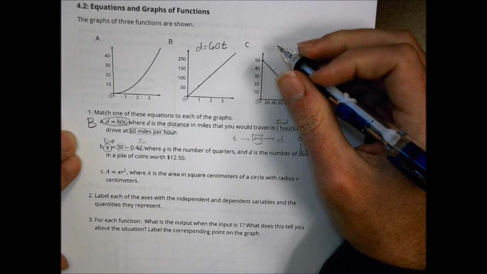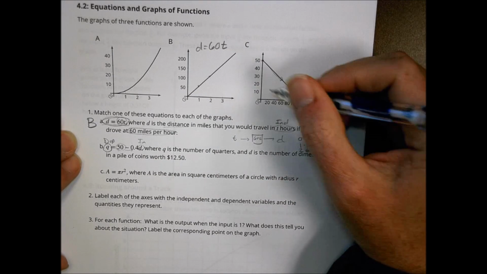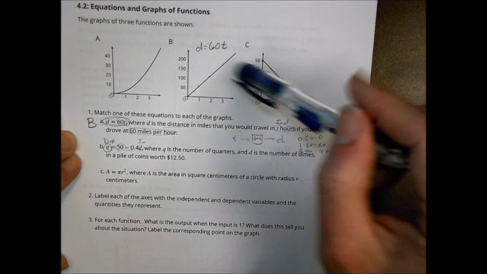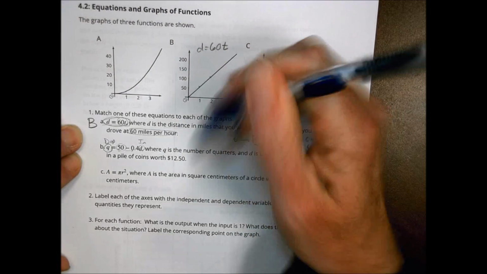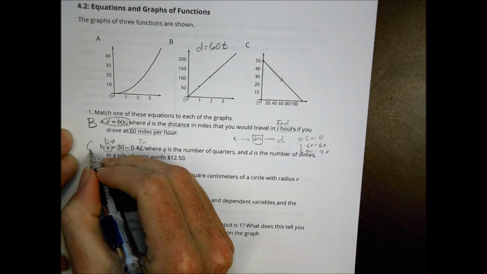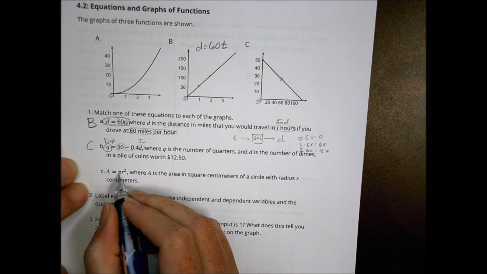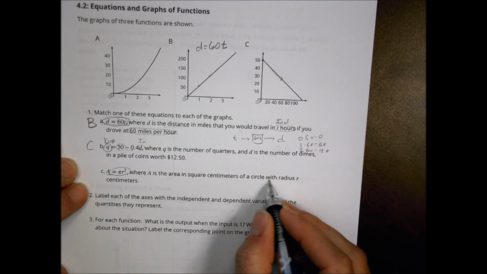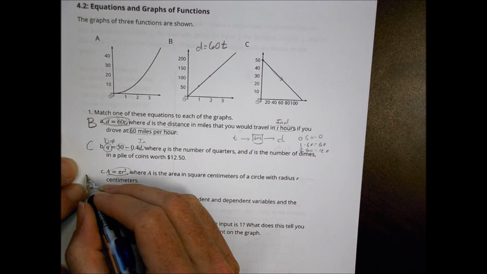So we start off with a value, and we move our way over. So our quarters here becomes our, well, we'll get there in a second. Sorry, I'm skipping ahead of myself. So we would say this matches C, okay? And this one here, area equals pi r squared, where area is the area in square centimeters of a circle with a radius r. We would say that's going to match A here.